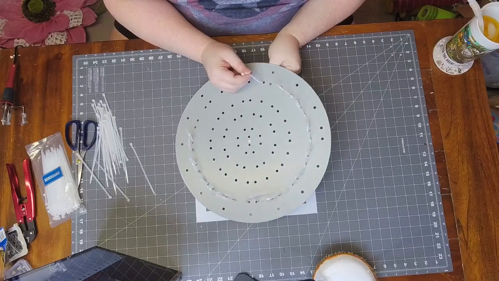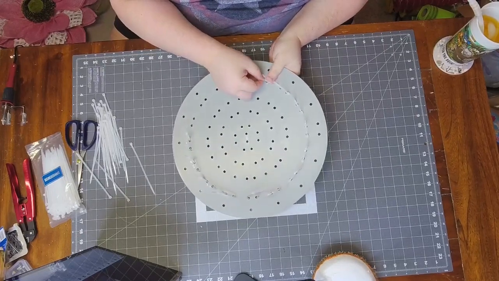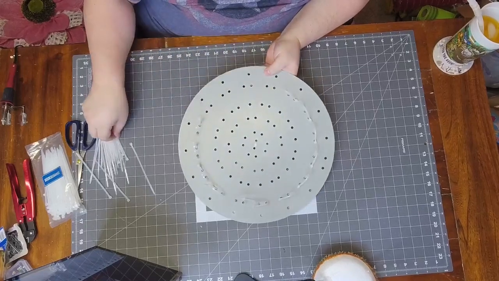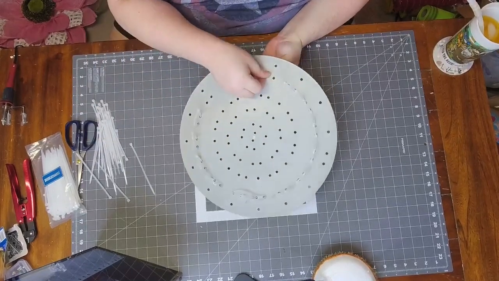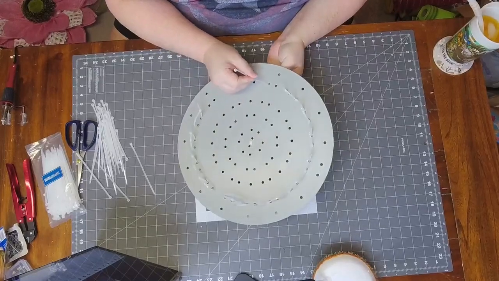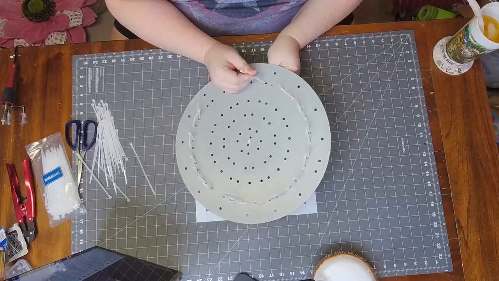All right, just continuing to put these zip ties in. And at first it may feel a little strange, but eventually you'll get the hand feel of putting these in.